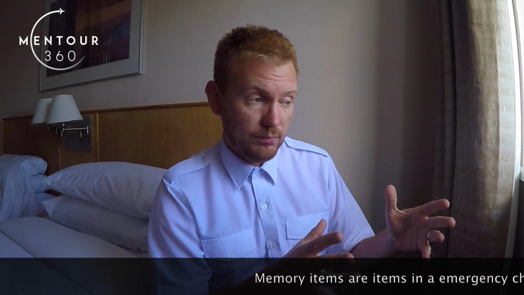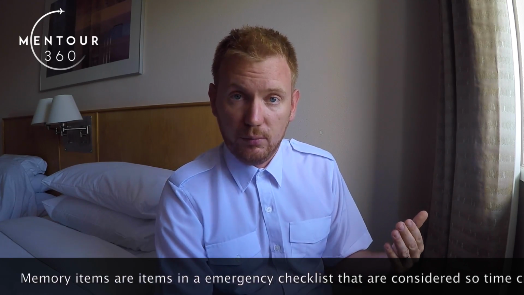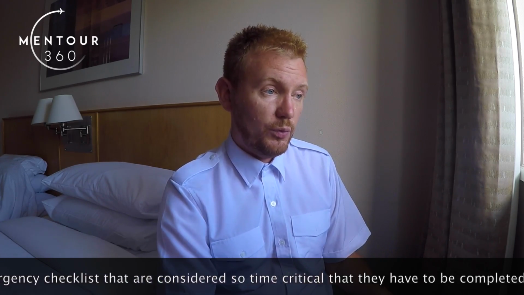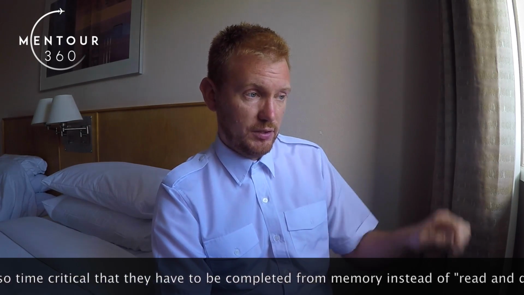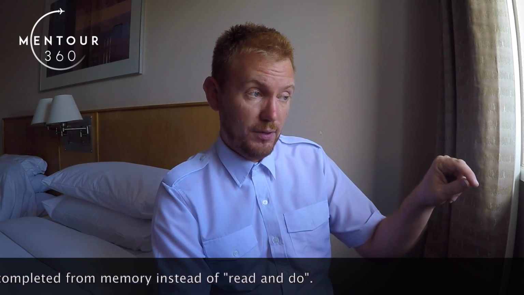The captain will look over and say, yes, I agree. I want the engine fire, severe damage, separation, memory items, please. Then the memory items will be executed. The first officer is the one who's going to do the memory items. So we'll start with auto throttle disconnect, disconnect. Thrust lever close and confirm number 2.